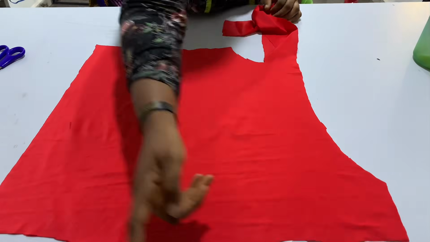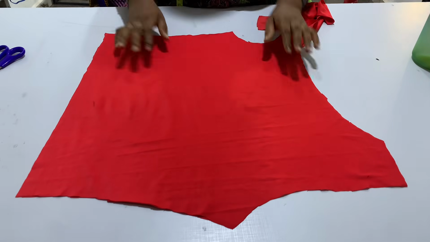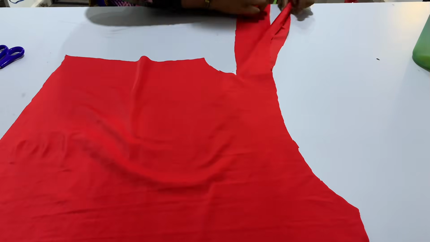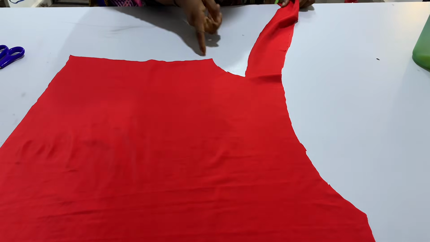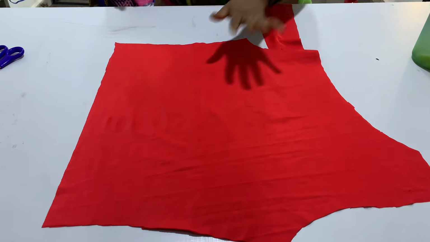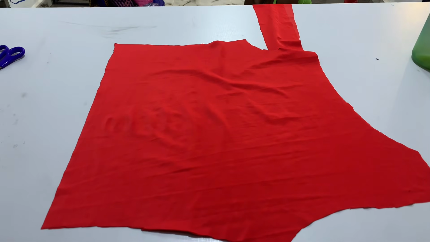So I'm going to pipe everything now. I'm going to pipe everything, the armhole, the neckline, join it shoulder to shoulder. Okay, join it shoulder to shoulder, and I'll join the sides and hem it down. Then we are done. I'll come back and show you.